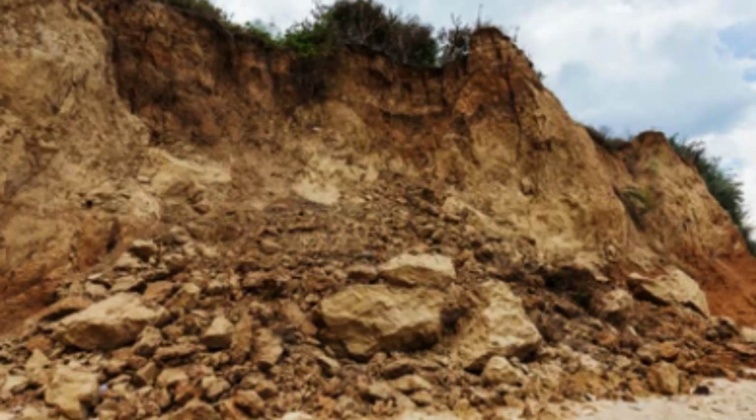Slope debris can be composed of a range of different materials, including igneous, sedimentary, and metamorphic rocks, as well as soil and other organic material. The composition of the debris can provide important clues about the underlying geology of the slope, and can be used to reconstruct the history of the landscape.